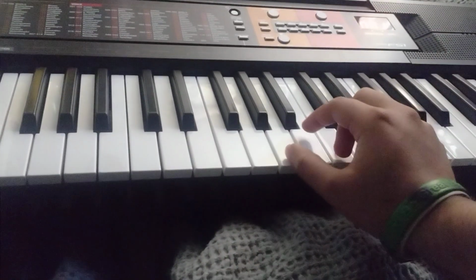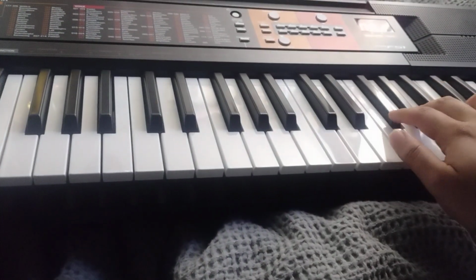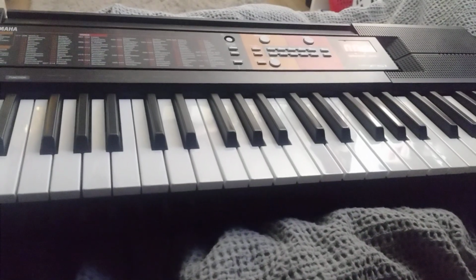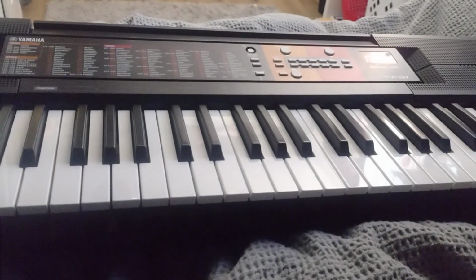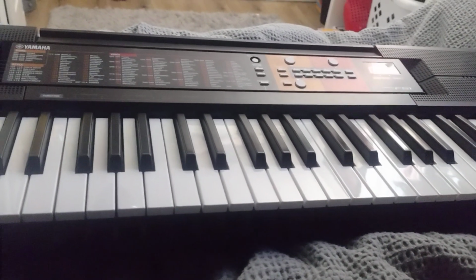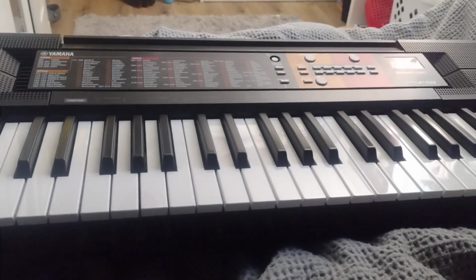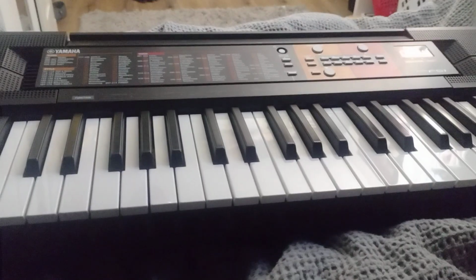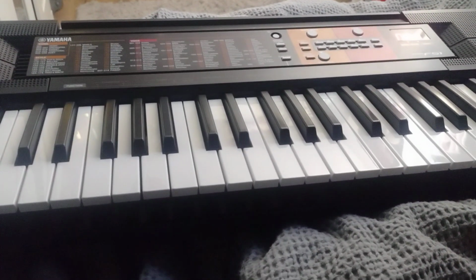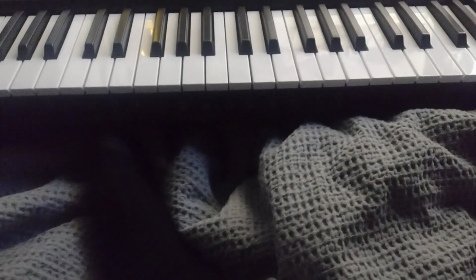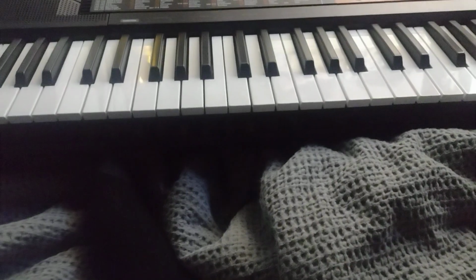But in melodic minor, there's no minor third gap in the scale. So those two scales can be used to improve the natural minor scale and make it sound a bit more interesting.